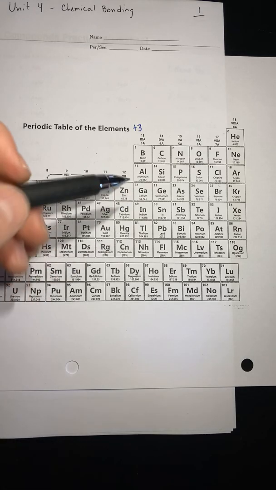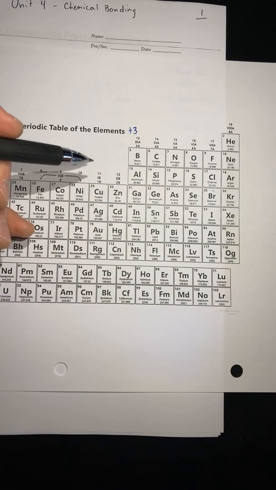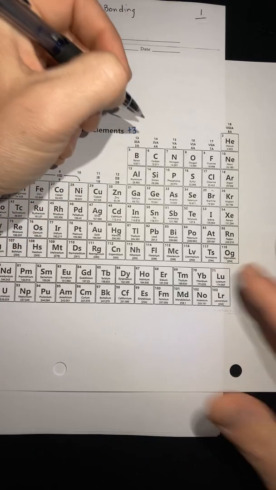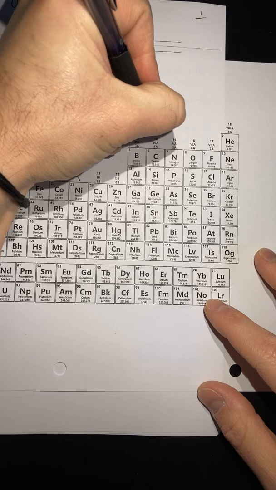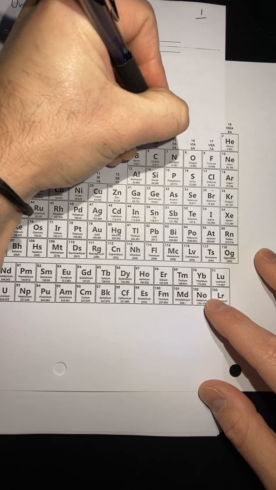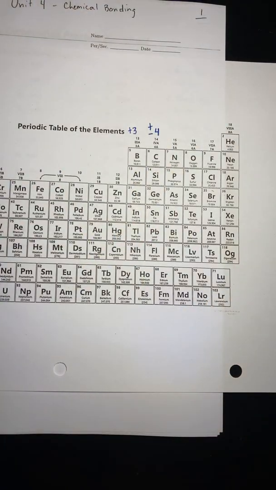All right, group 4. Now, group 4 is right in the middle. If it ionizes, which is an if, a lot of times it'll form a covalent compound. But if it ionizes, it could be a plus or minus 4. It could lose 4, it could gain 4. Either way.